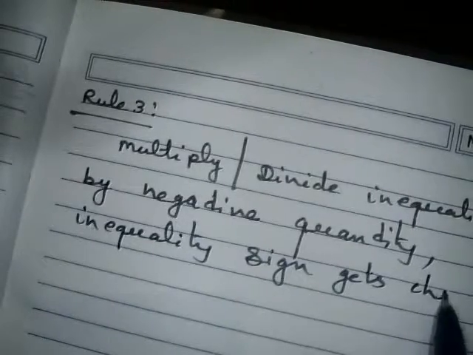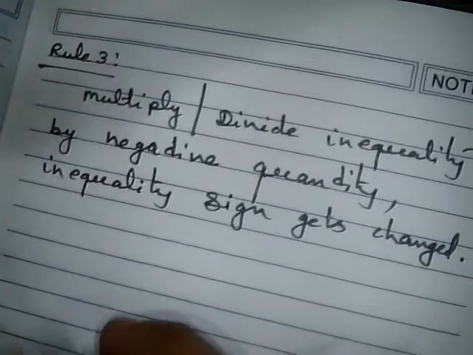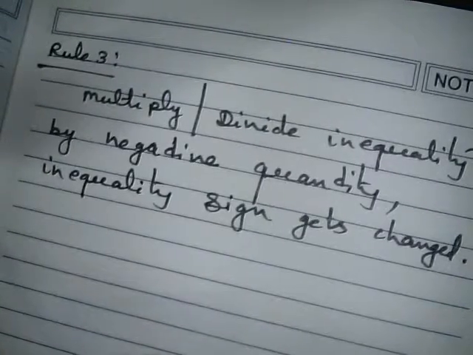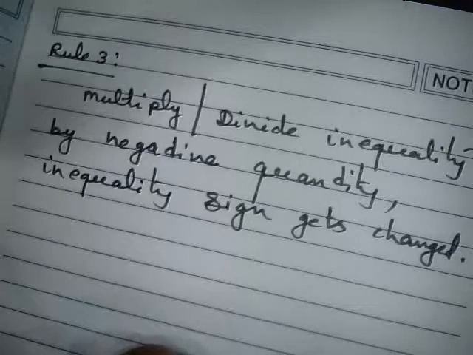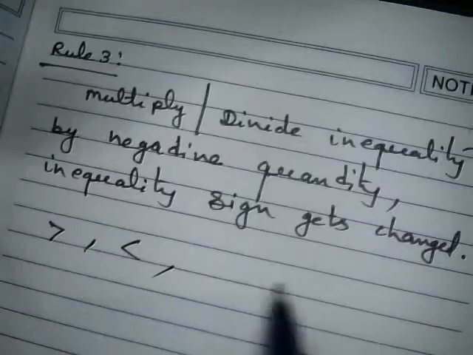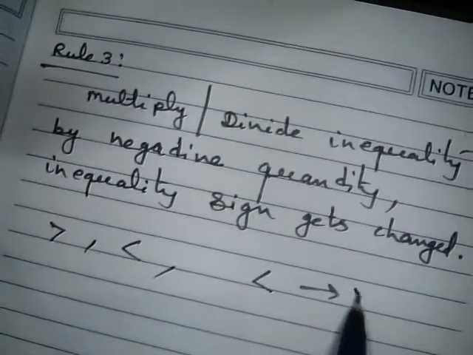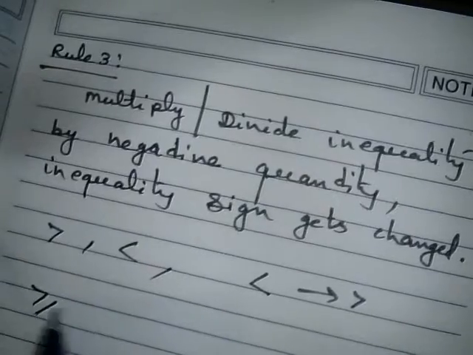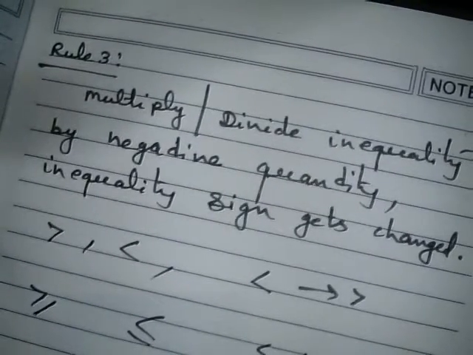Gets changed means if it is less than, it converts to greater than. If it is greater, it converts to less than. If it is greater than or equal to, it converts to less than or equal to. If it is less than or equal to, it converts to greater than or equal to. Got it? This is rule 3.